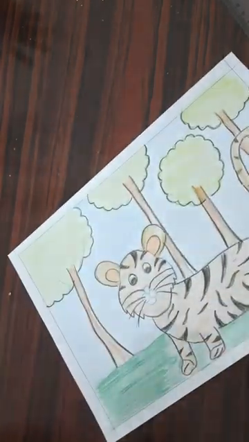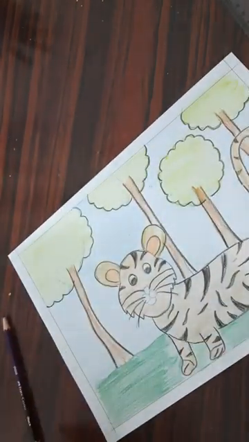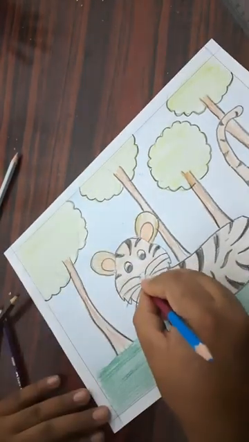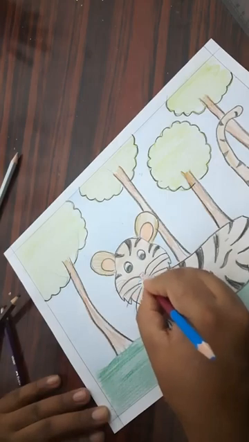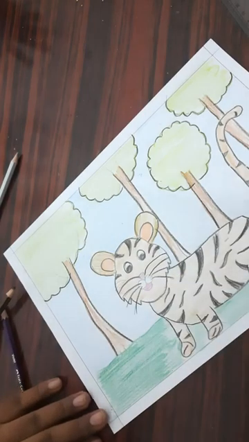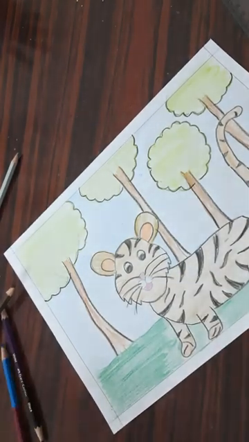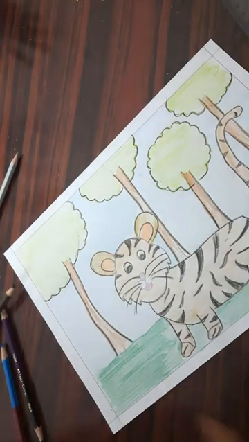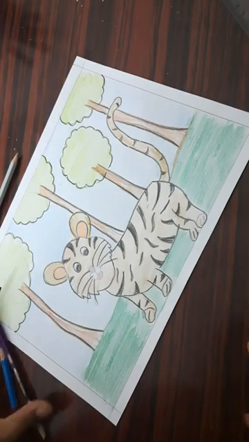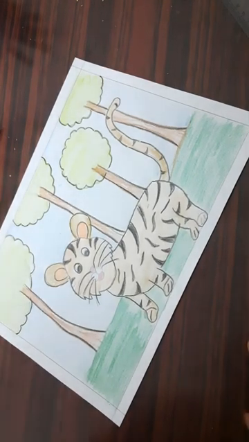See, like this. And then what you have to do is, this nose part is there, right? That we can do in a little pink shade. Even the mouth part, see? Cute tiger is ready. And children, if you want to design borders also, you can design them.